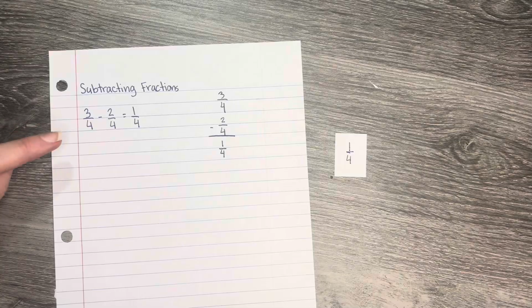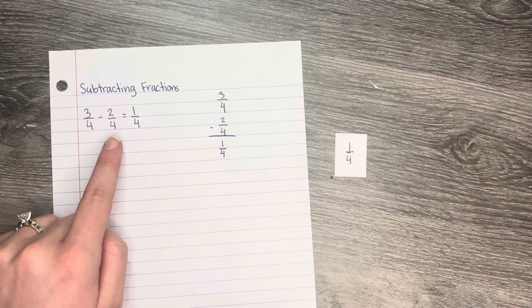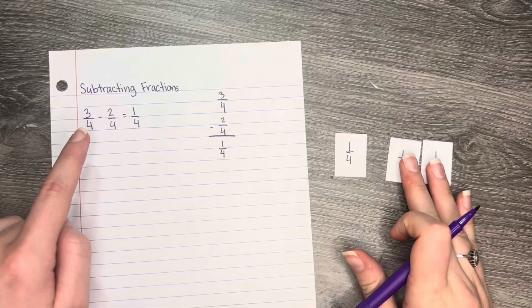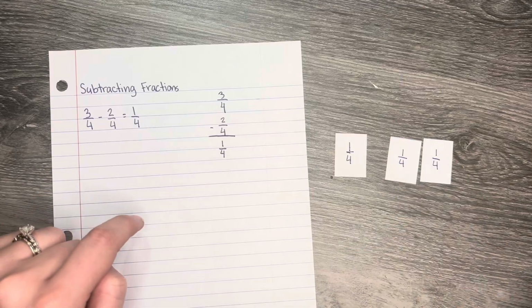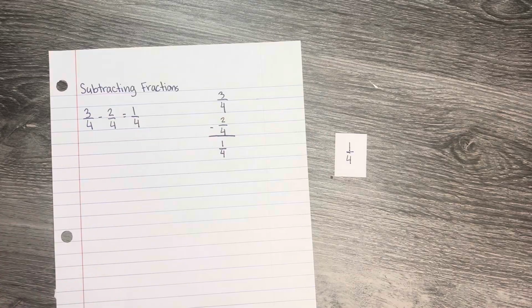You will notice that this is exactly like adding fractions with common denominators. When we're adding fractions with common denominators, we have the same size pieces, and we're just adding some more together. When we're subtracting with common denominators, we have the same size pieces, and we're just taking some away. Let's look at another example.